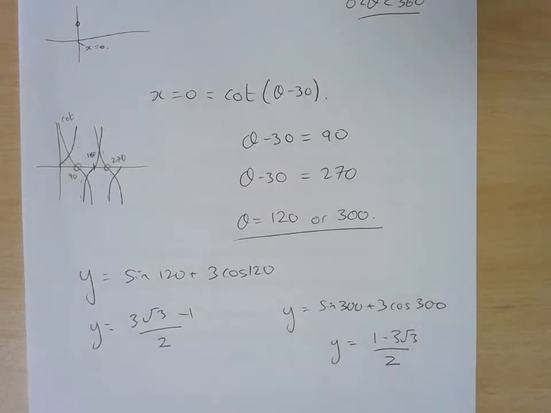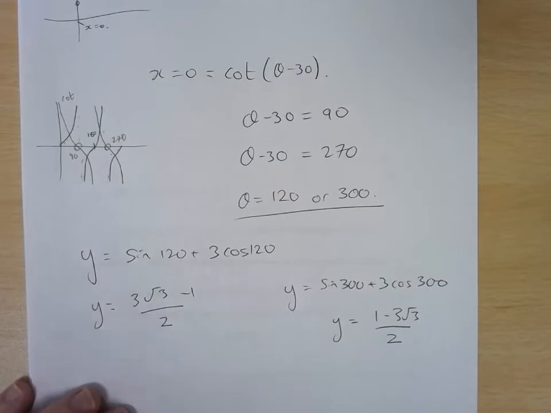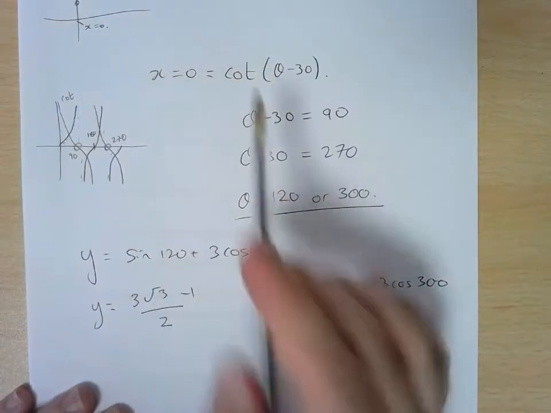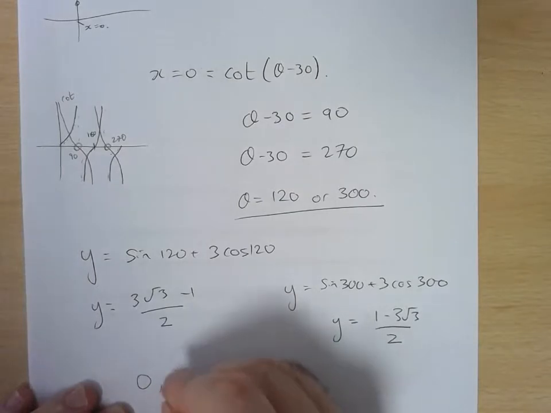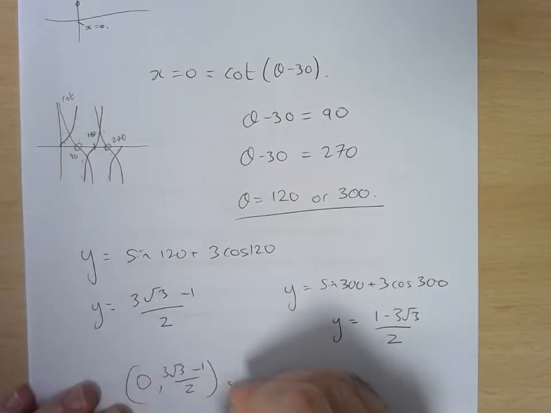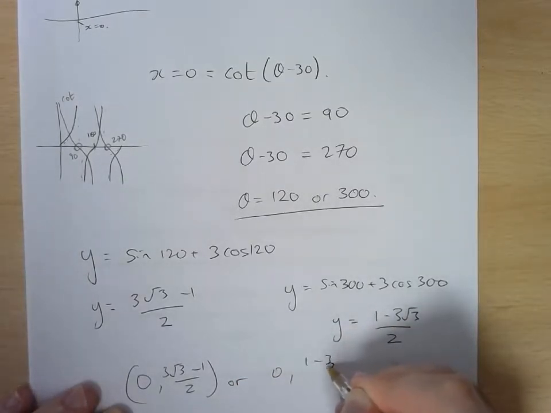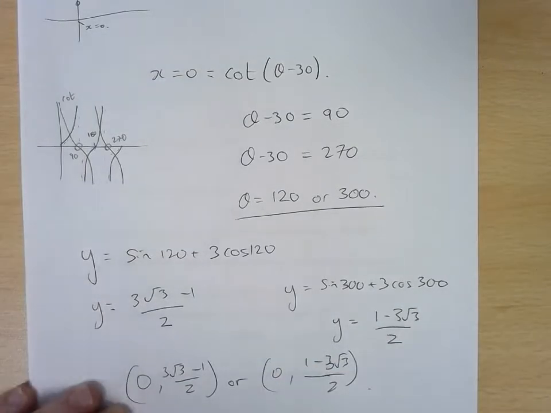We're after coordinates, so x is 0, because we put this in up here. So it's going to be 0, comma 3 root 3 minus 1 over 2, or this one here, which is 0, 1 minus 3 root 3 over 2. And those are our 2 points.